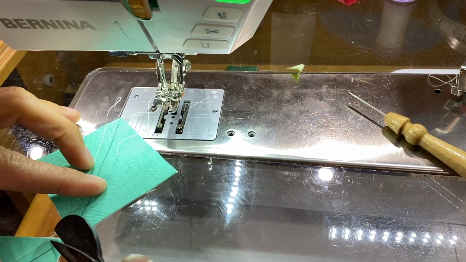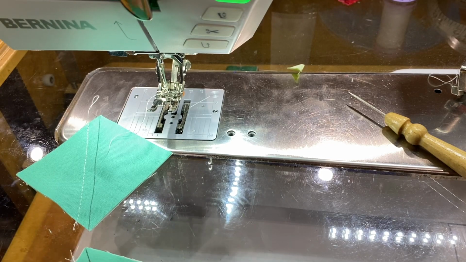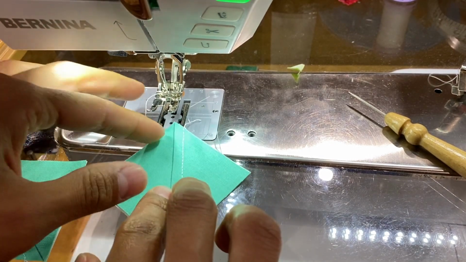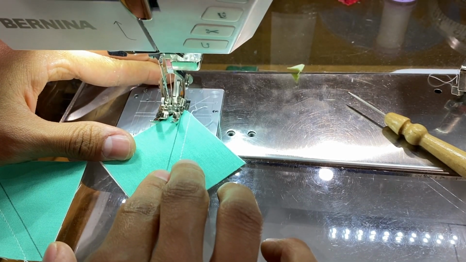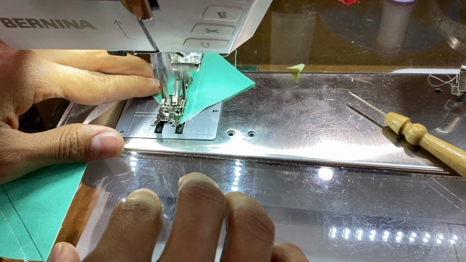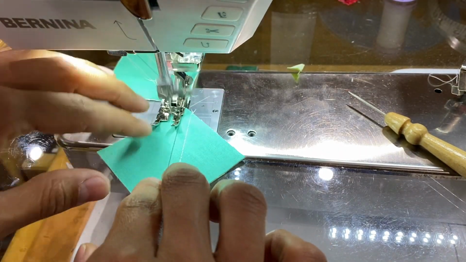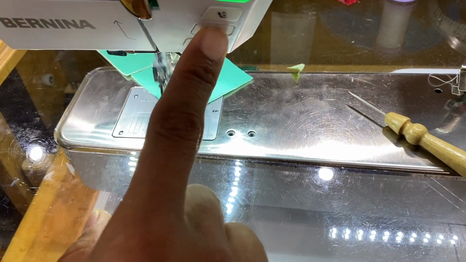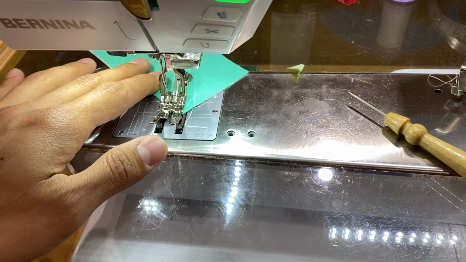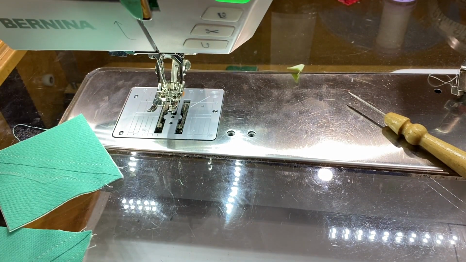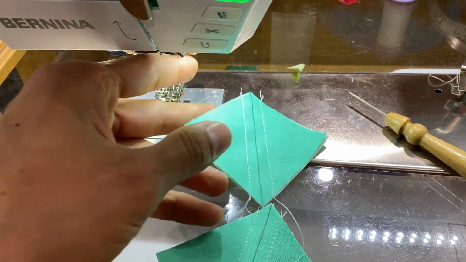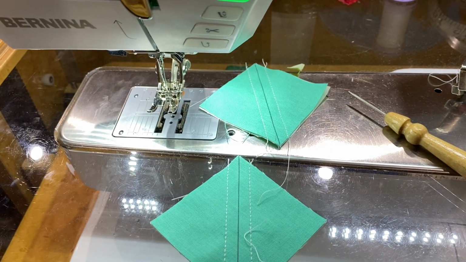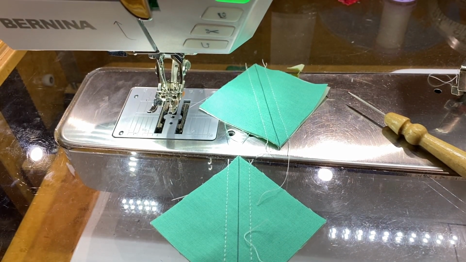So we've got these two done on one side. So then we'll rotate them and we'll do the same exact thing that we just did, but sew it on the opposite side. All right, so that's it when it comes to sewing. So we'll go back to the cutting table and we'll cut on that line. And then we'll have 4 separate pieces. And then we'll press those open with the iron, and then we'll trim them down to size.